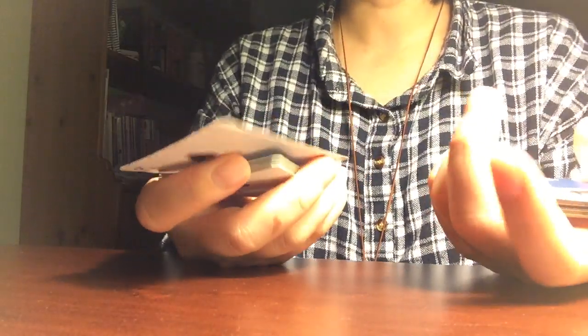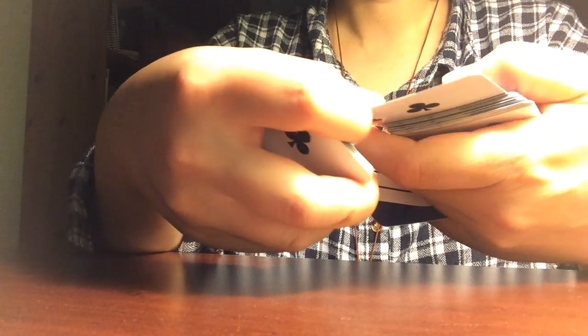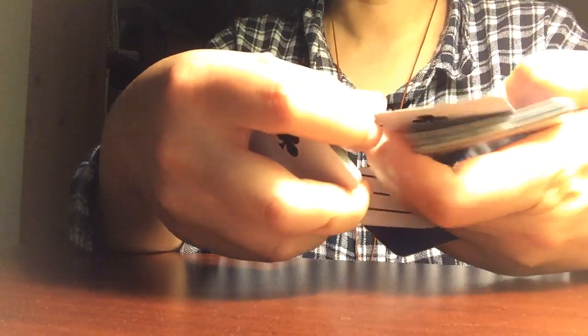Separate the cards into 2 groups randomly, take 1 card from the right group and put it in the space here, and calculate the remainder of multiple of 4 of the left group. 1, 2, 3, 4, and so on. 1, 2, 3.